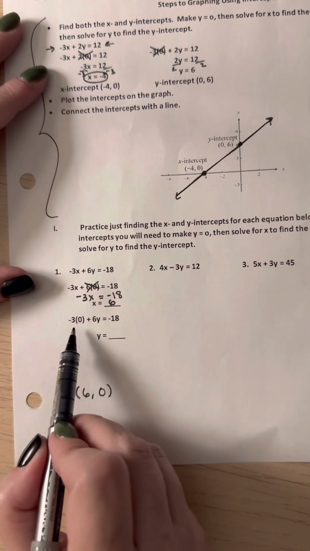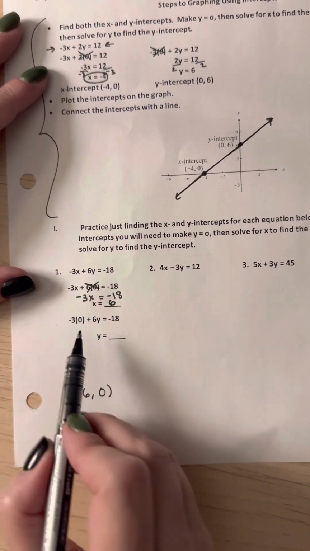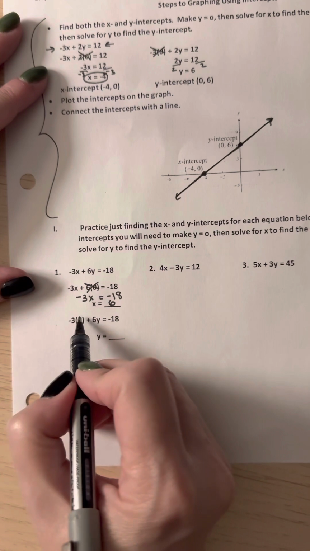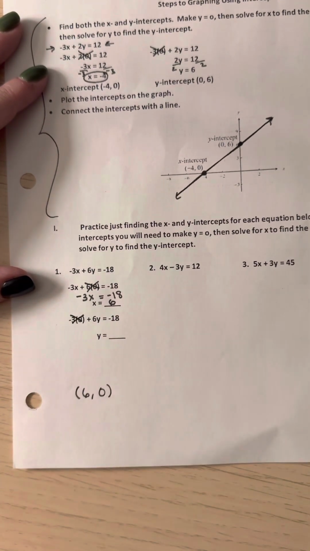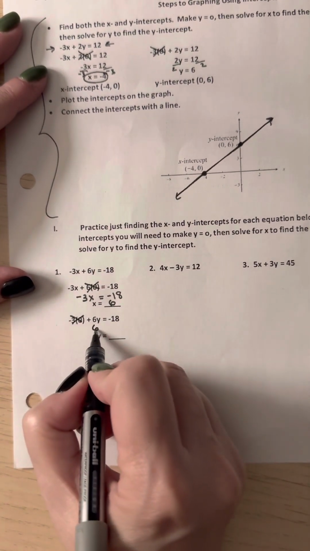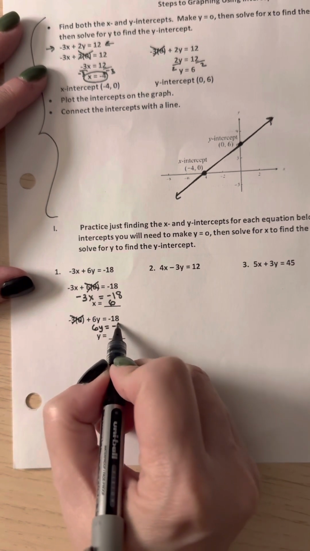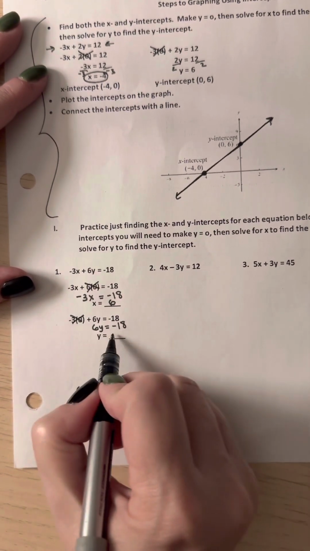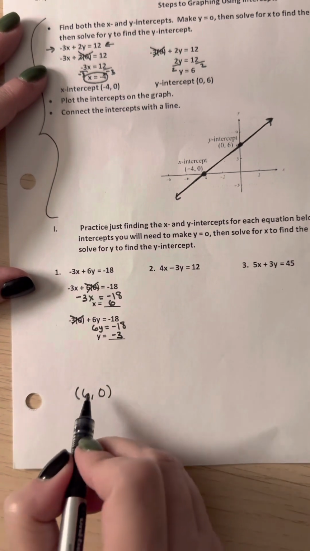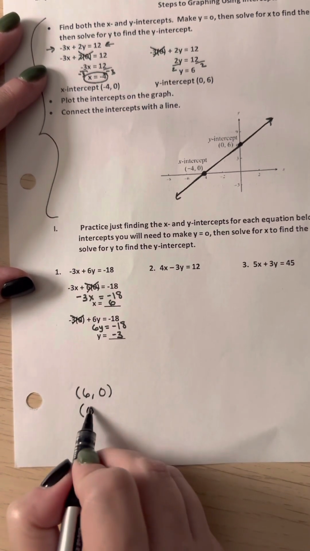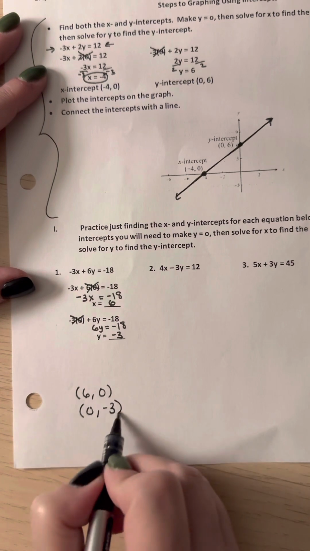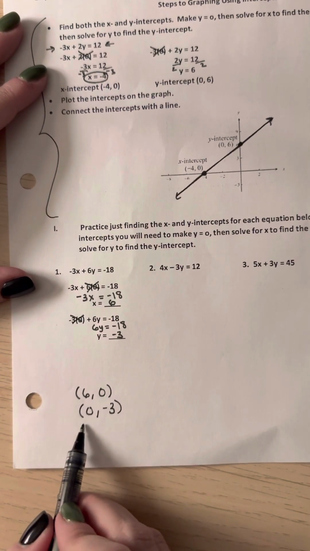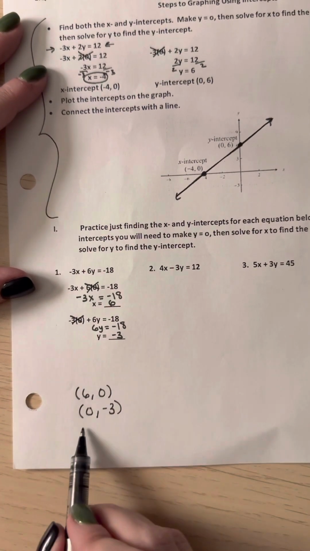Step number 2, you go back to the original equation, you put in a 0 for x. That makes the x term disappear, so you're left with 6y equals negative 18. You then divide by 6 on both sides and you get negative 3. Then I'm going to write that coordinate as 0 comma negative 3. Why is that a 0? Because we put in a 0 for x.